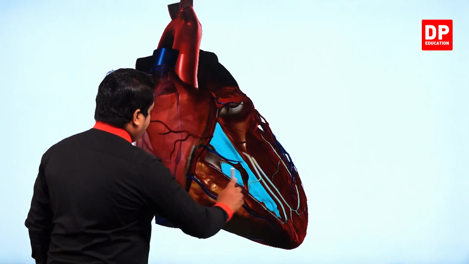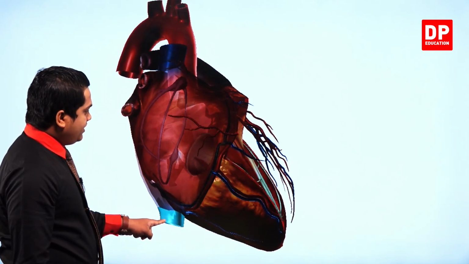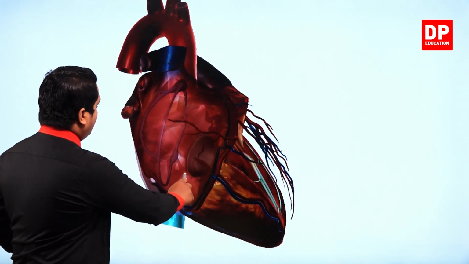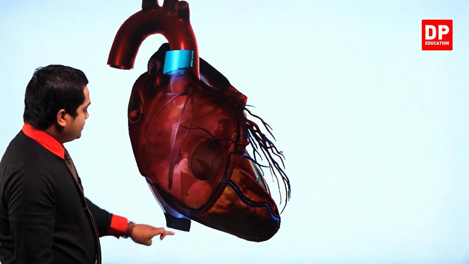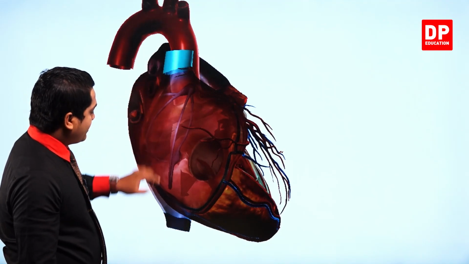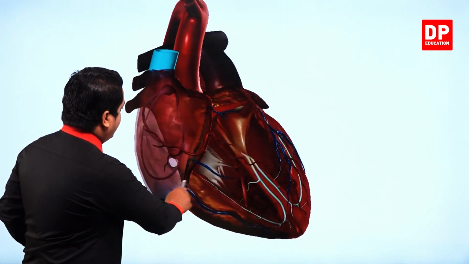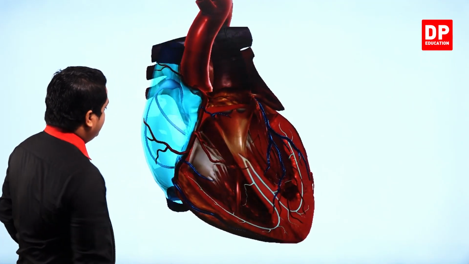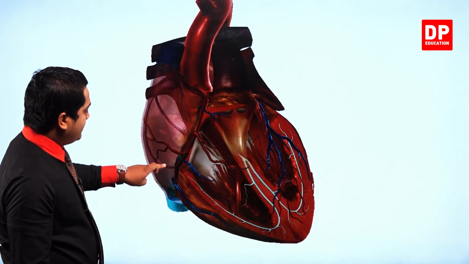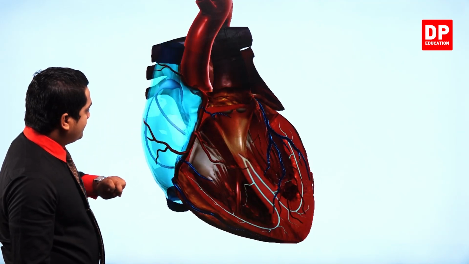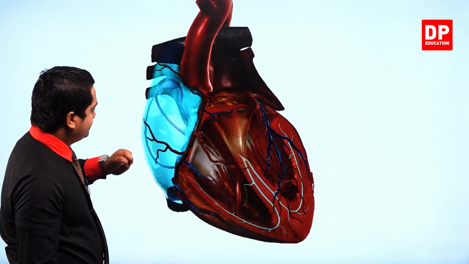Then if you turn it like this, you can observe the inferior vena cava and the superior vena cava. Both of these open to the right auricle, right? As you can see here very clearly, this is the right auricle.